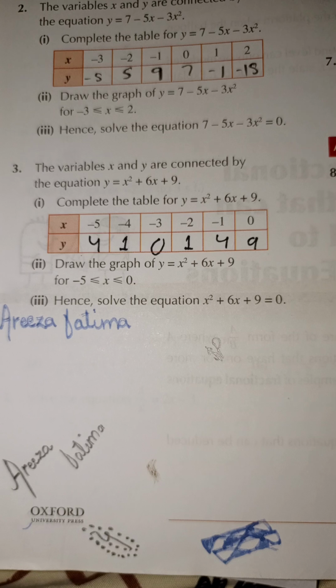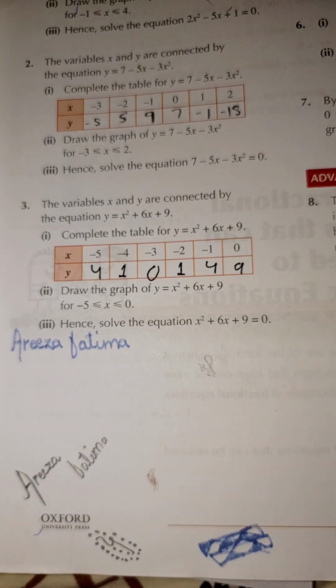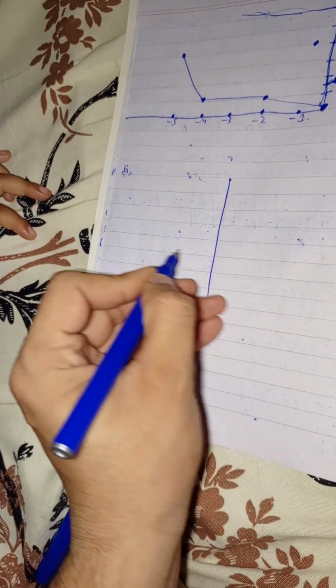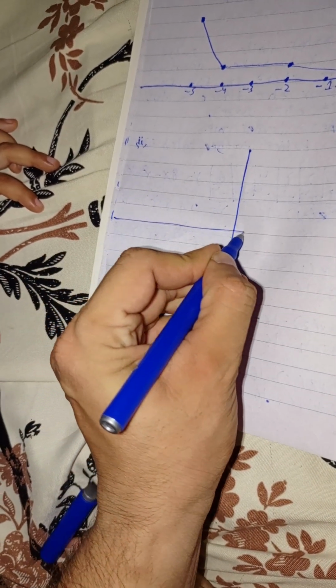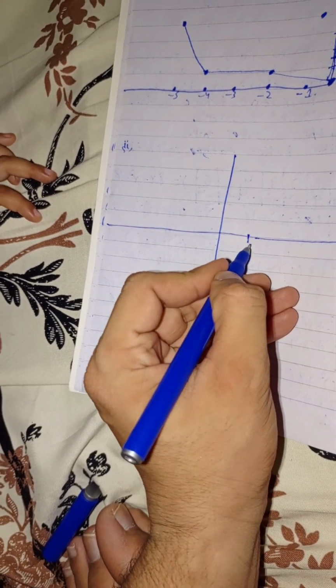So we are making the graph on this paper. How do we draw the graph using this table, for x between 0 and minus 5? Let's draw the graph on the page. Here we are just labeling the points.